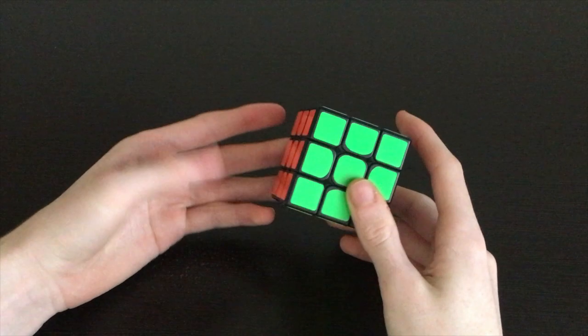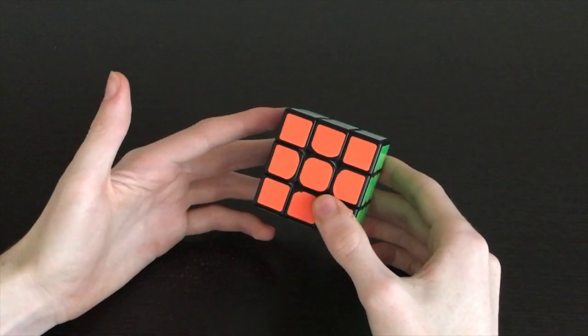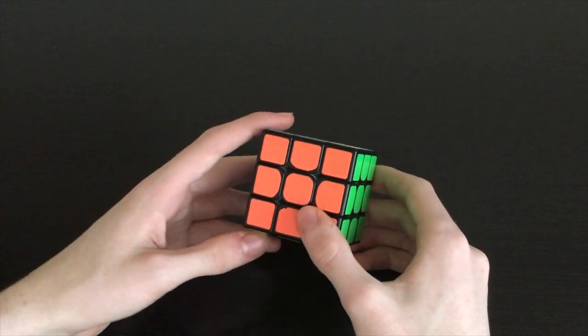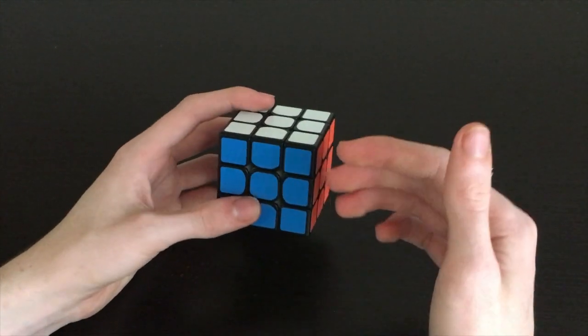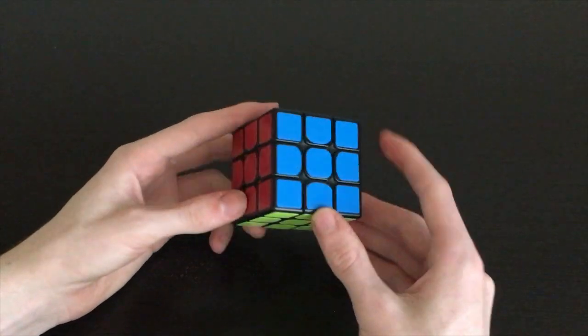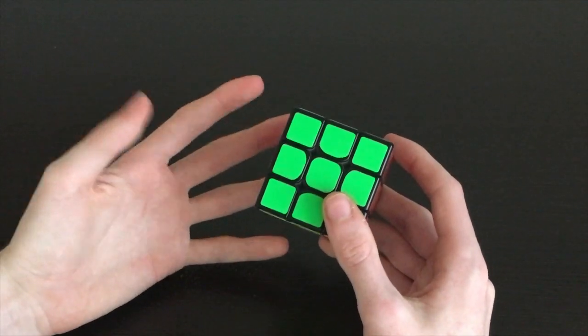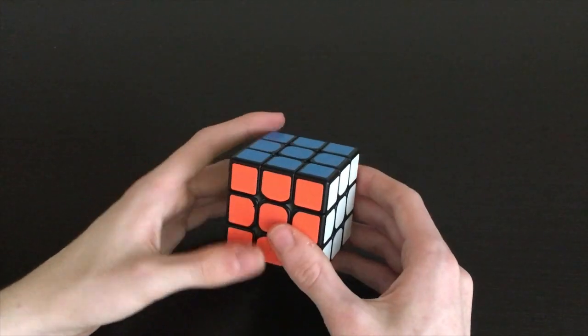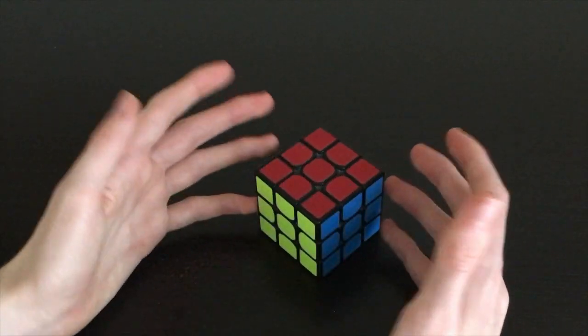FMC. FMC is an event in the WCA, and what it means is fewest move count. At least I'm pretty sure that it's what it means. If I'm wrong, correct me. Basically what you're trying to do is see how few moves you can get for solving the Rubik's Cube, because any Rubik's Cube can be solved in 20 moves or less. So the idea is not how fast you can solve it, but how few moves you can solve it in.